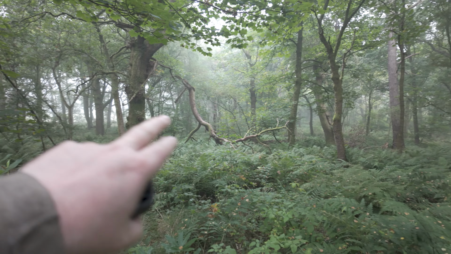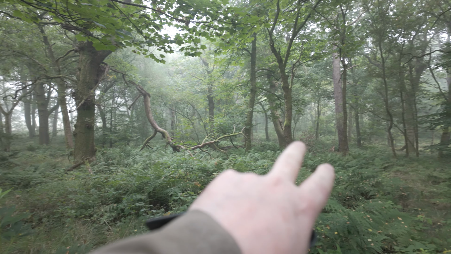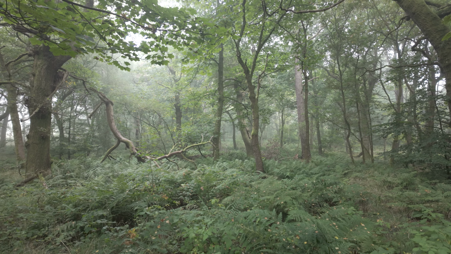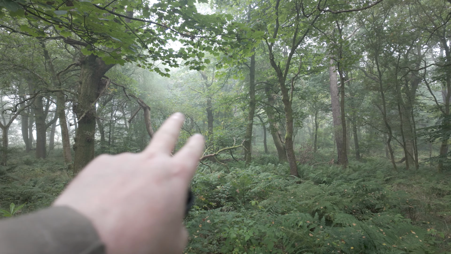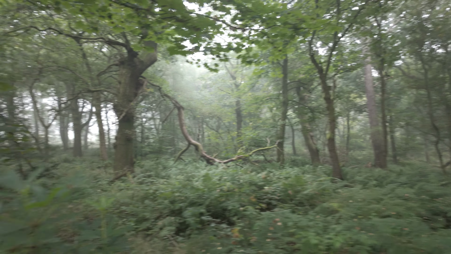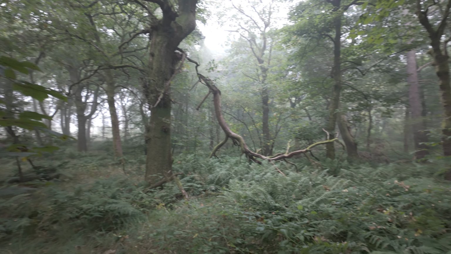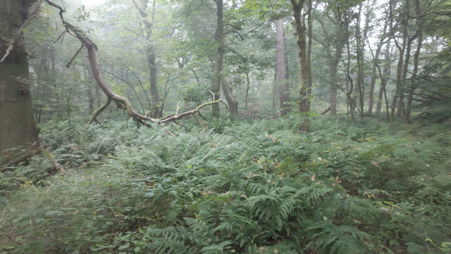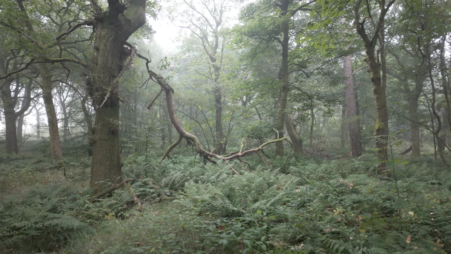I like this fallen branch. You've got some lovely greens even though they're quite muted, and the light is just picking out this canopy of trees. My only problem was I had a young sapling there which was cutting into the foreground, but I like that.